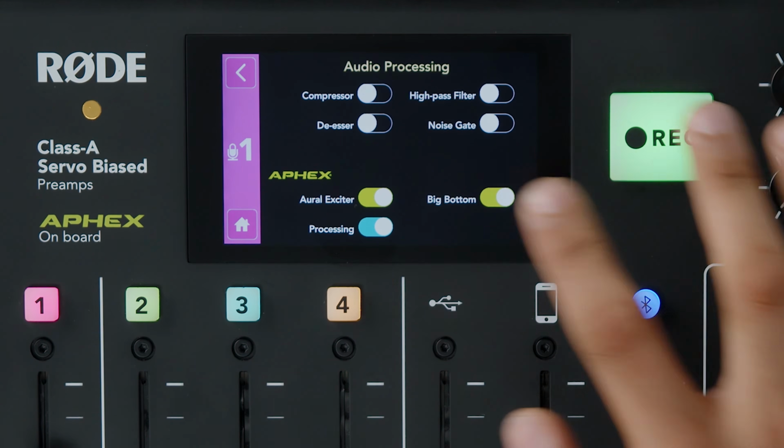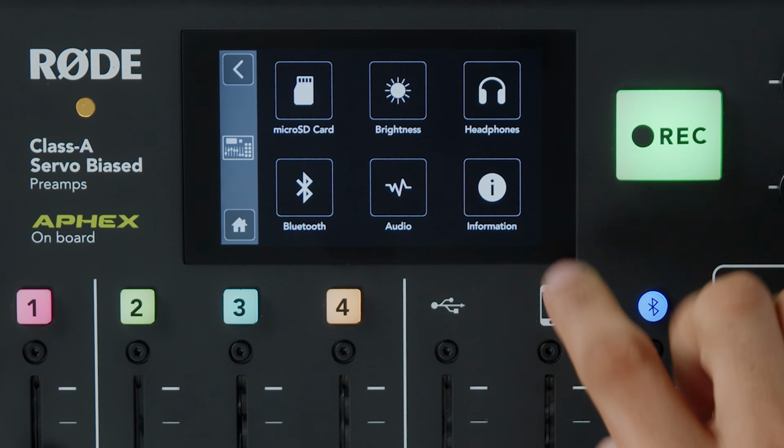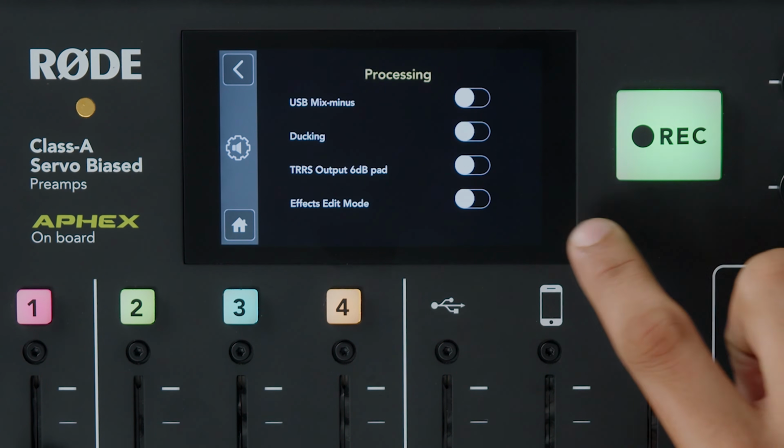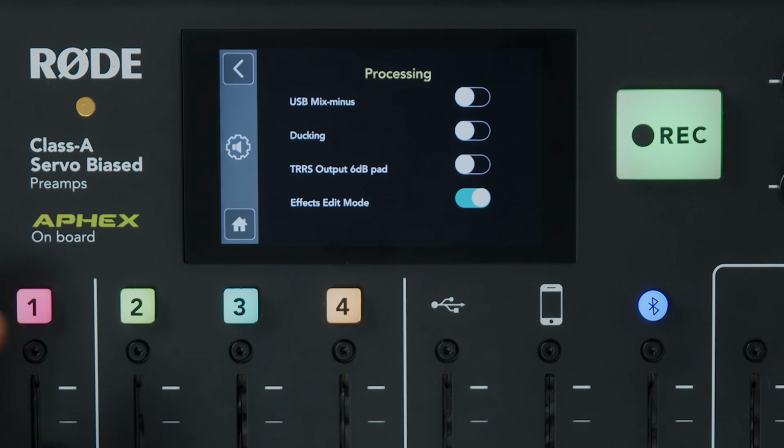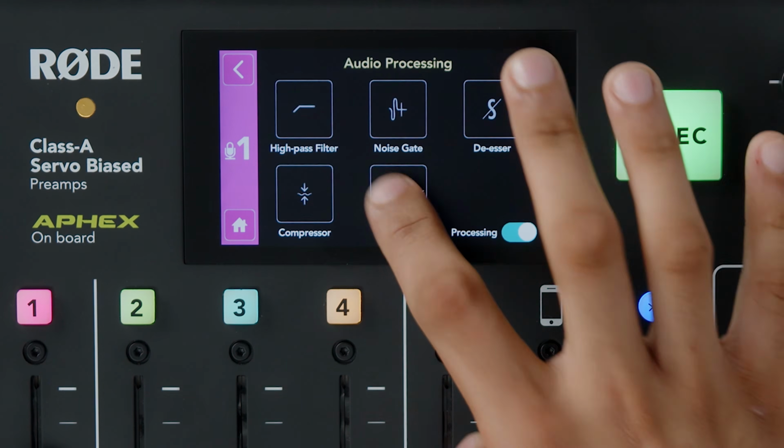In its basic mode, there are great presets for the Aural Exciter and Big Bottom available at the tap of a button, but today I'm going to show you how to use the advanced controls to fine-tune your sound. To access the advanced controls, ensure Effects Edit mode is enabled in your advanced settings. Then navigate to the audio processing page for the channel that you want to edit and hit Aphex.